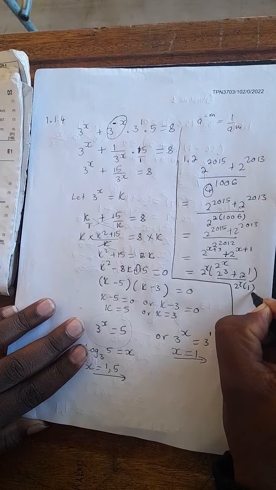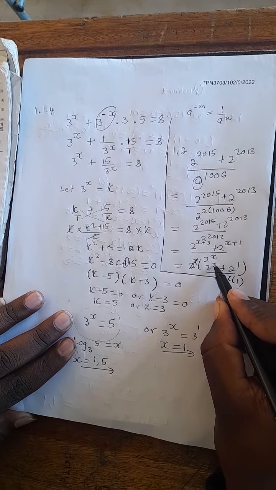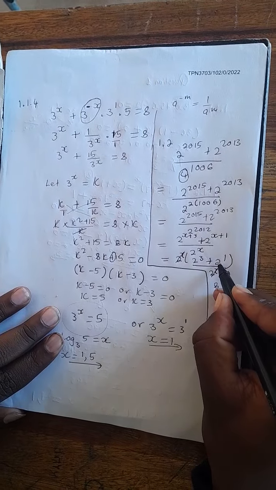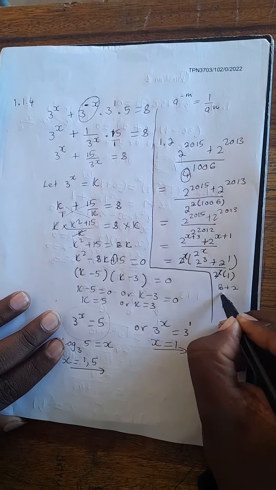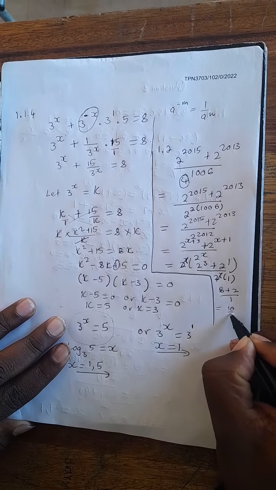When you factor out here, we'll be left with 1. So this and this, they will cancel. Then 2 to the power of 3 will be 8. 2 to the power of 1 will be 2. Then we know 8 plus 2 will be 10. So 10 divided by 1 is 10.